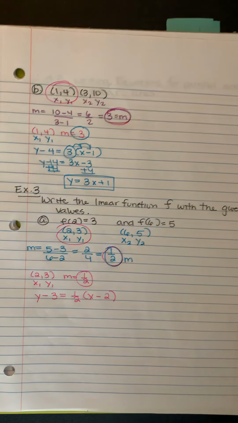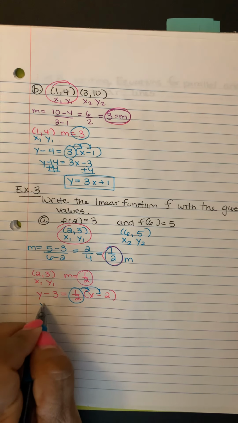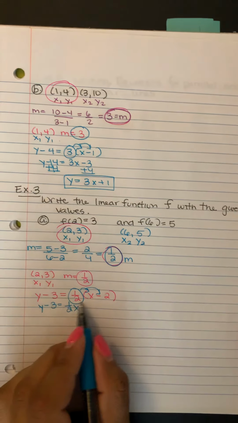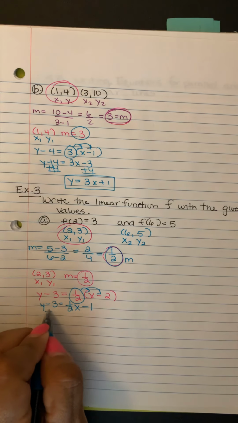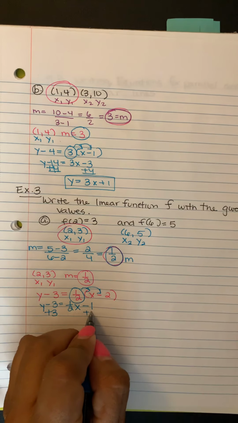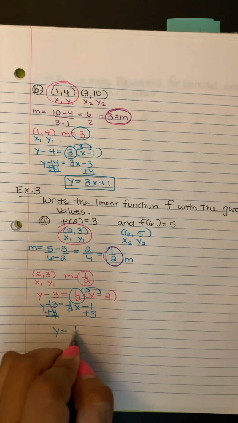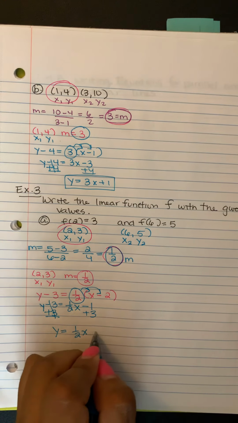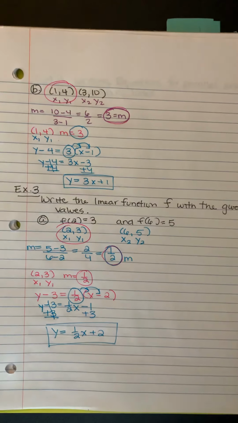Okay, distribute. Watch what happens. y minus 3 is equal to 1/2 x. Half of a negative 2 is negative 1. And then go ahead and add 3. So it really wasn't too difficult, hopefully. y equals 1/2 x, and then negative 1 plus 3 gives you plus 2. Alright, there you have it.